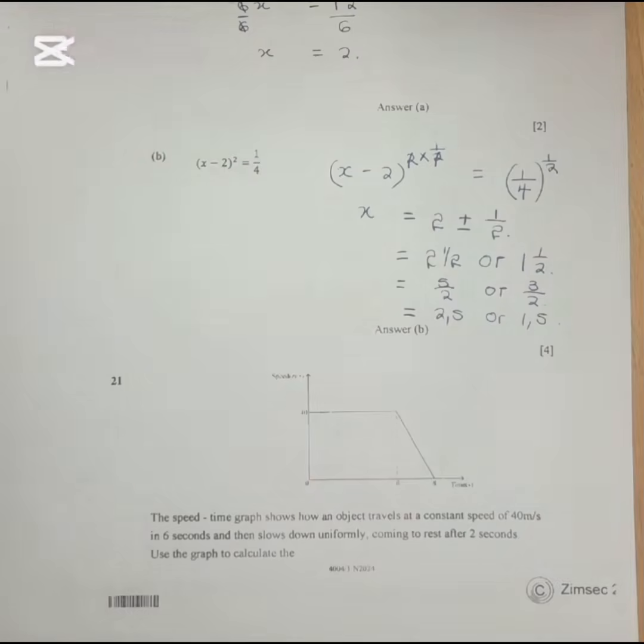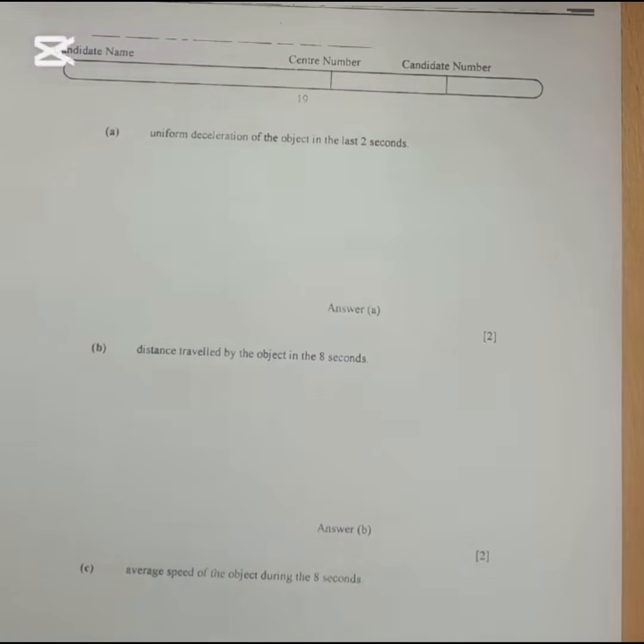Number 21 was a question on kinematics. It is saying the speed time graph shows how an object travels at a constant speed of 40 meters per second in 6 seconds and then slows down uniformly, coming to rest after 2 seconds. Use the graph to calculate the uniform deceleration of the object in the last 2 seconds.